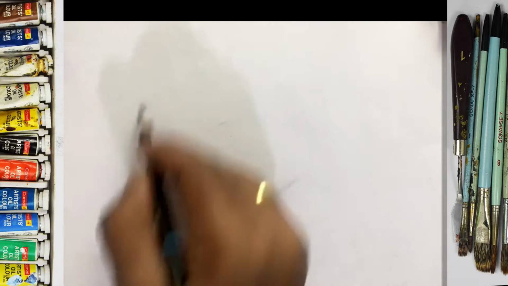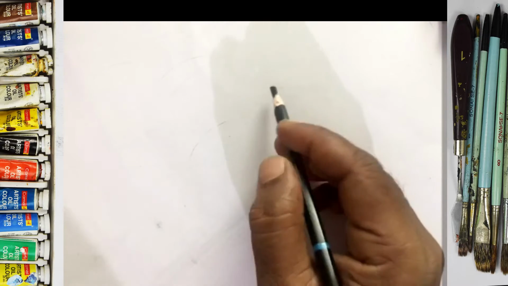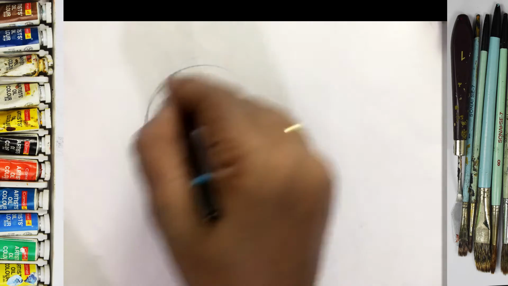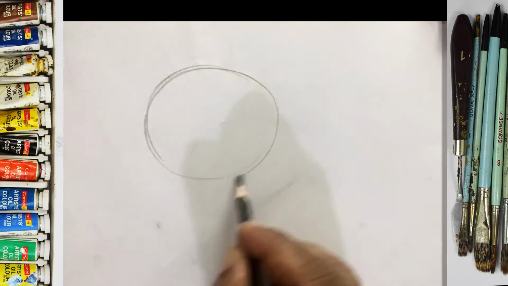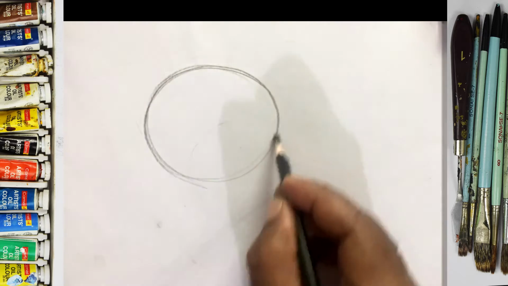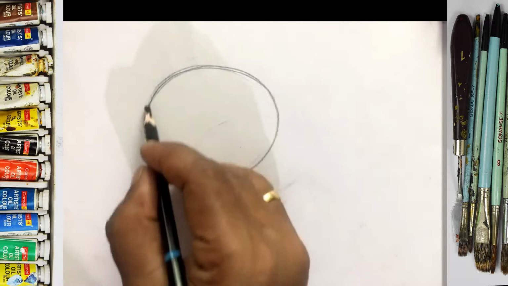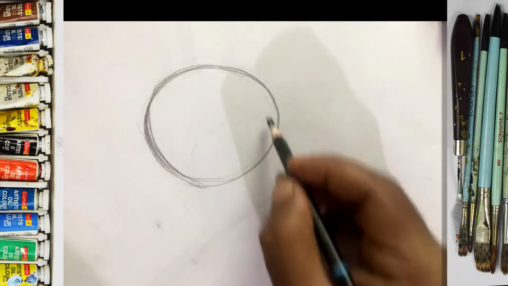So let's start. First, how to create these characters? We're creating some with expression. Okay, make it first like this circle. Today's class is very fun.